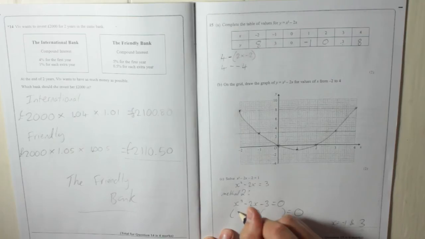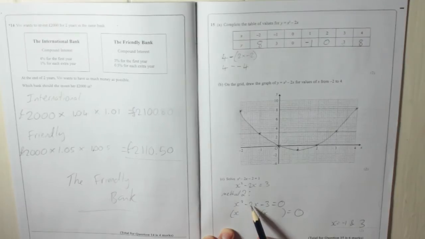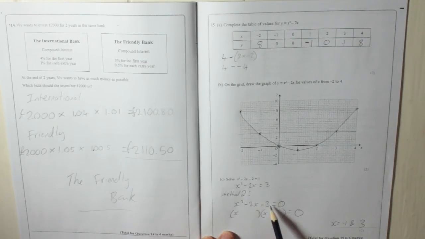So you've got x at the front because x times x gives us the x squared, and then you're looking for two numbers that multiply to give minus 3 and add to give minus 2.